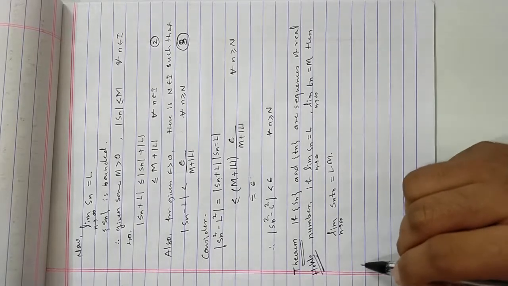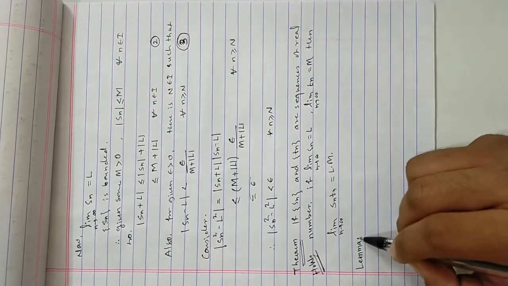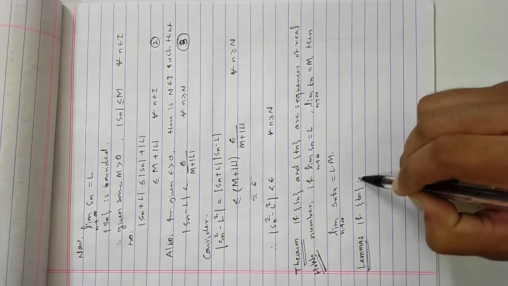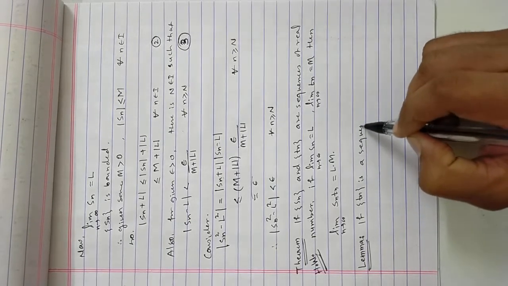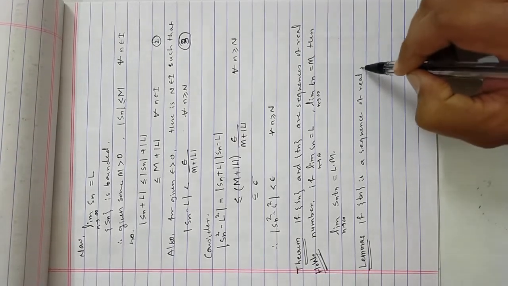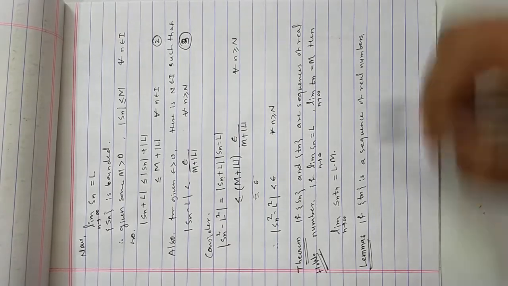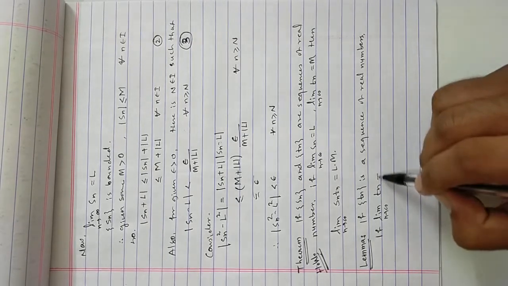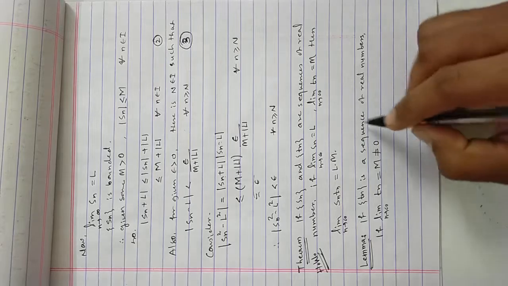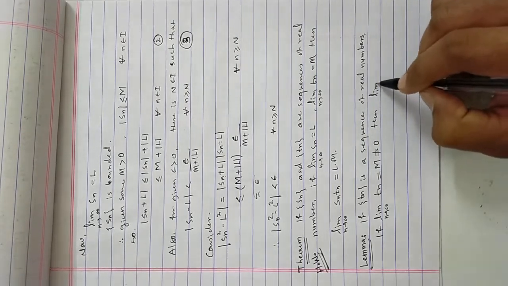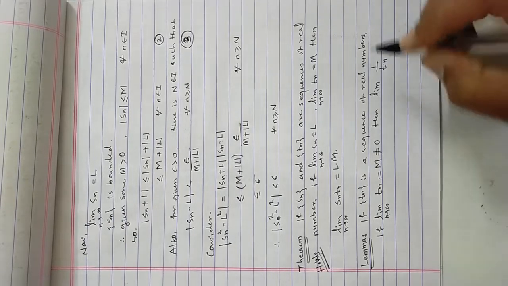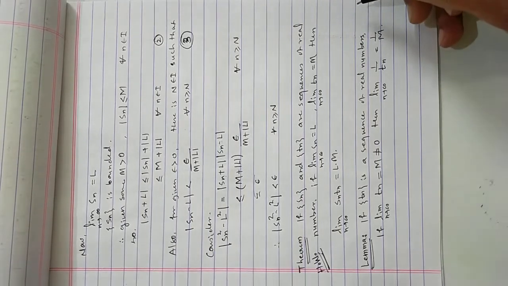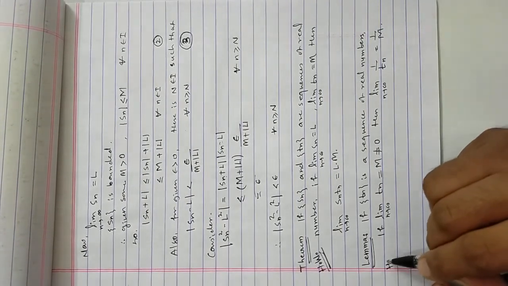And one more lemma is there for homework, because it is very easy to understand and write also. If the sequence Tn is a sequence of real numbers, and if it converges to m, which is a non-zero real number, then the limit of the sequence 1 upon Tn will converge to 1 upon m. It is also a very easy part, so take this also as homework.